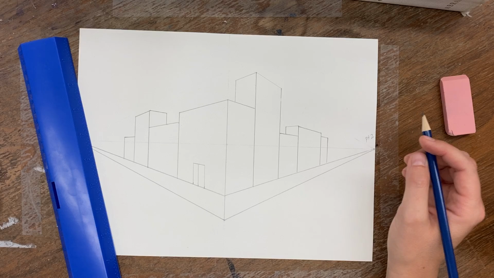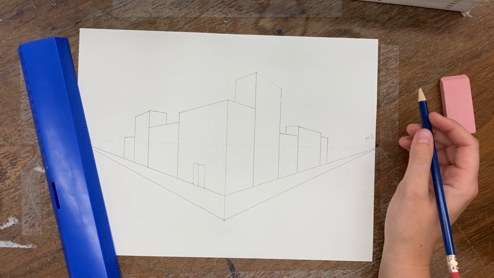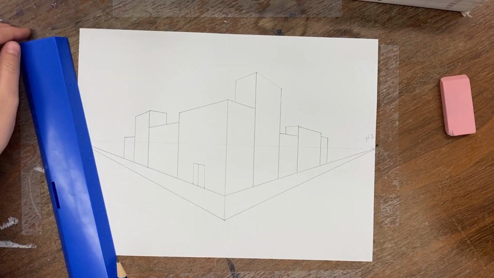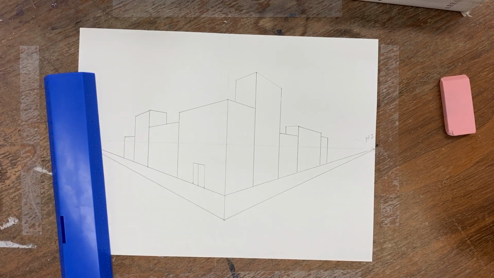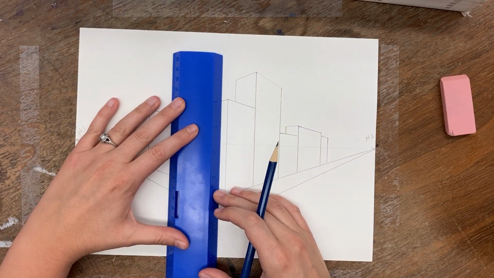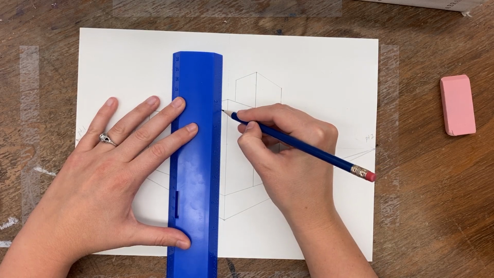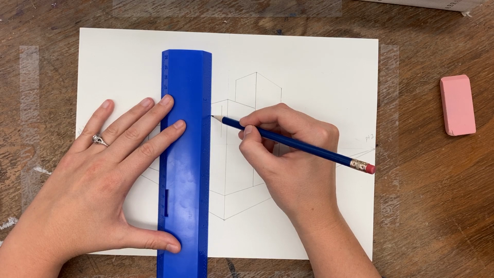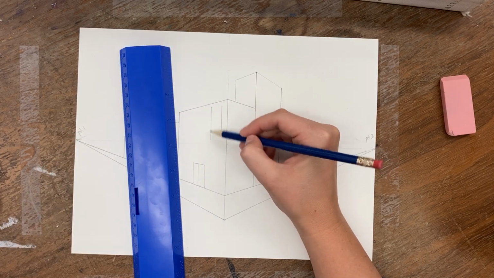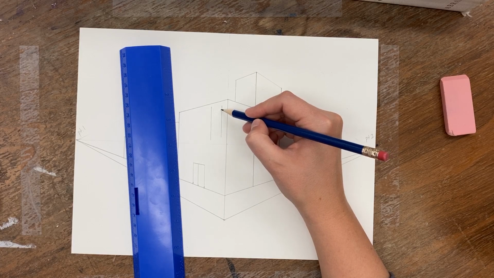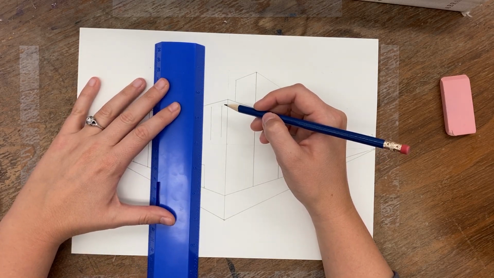The next thing we're going to do is add in some windows to our store. It's the same process as adding a door. First thing we're going to do is decide how wide we want those windows to be. And we are going to draw in the thickness of the windows. I do recommend drawing the lines for your windows to be pretty long. That way you don't have to worry about not having enough of a line to connect.